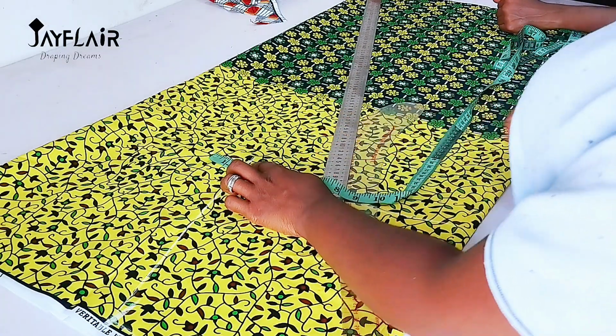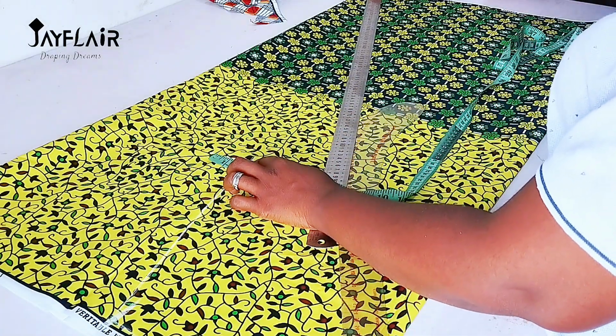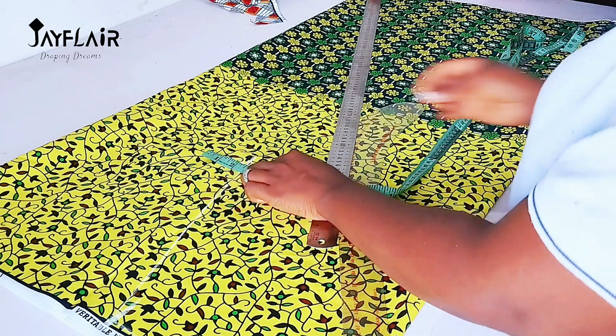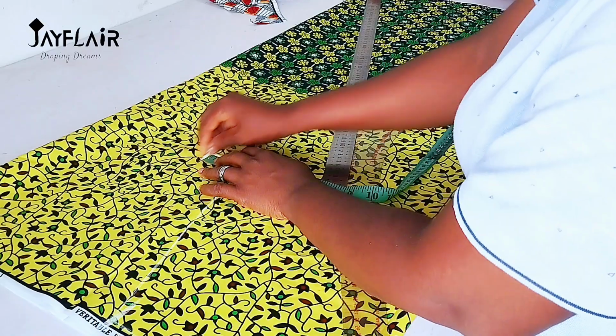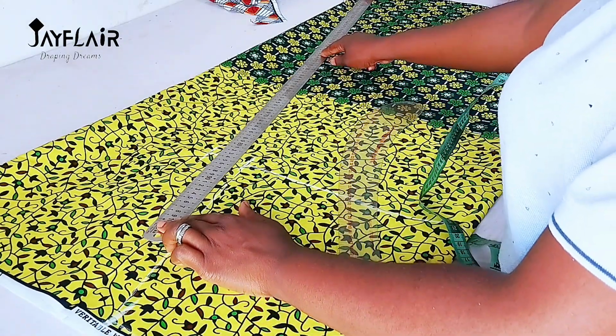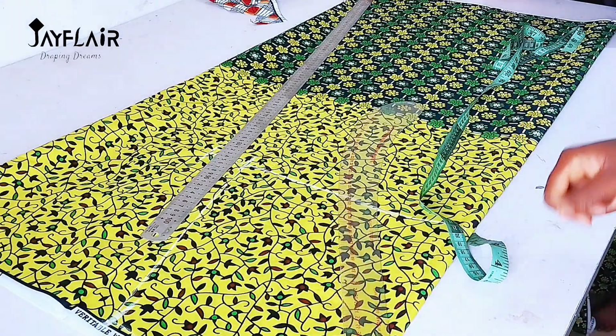So I just decided to add the seam allowance first before doing that, okay? So I added 2.5 inches to the hip line, and then one and a half to the waistline, okay?